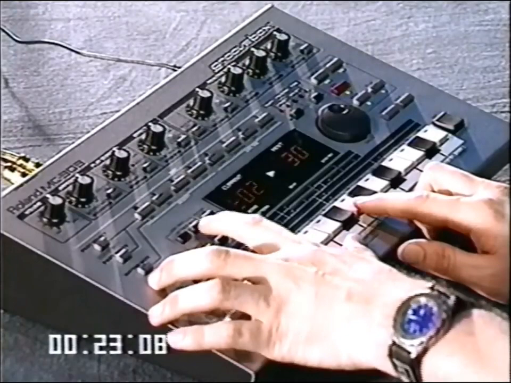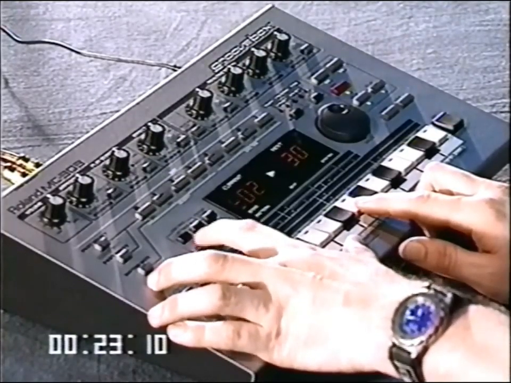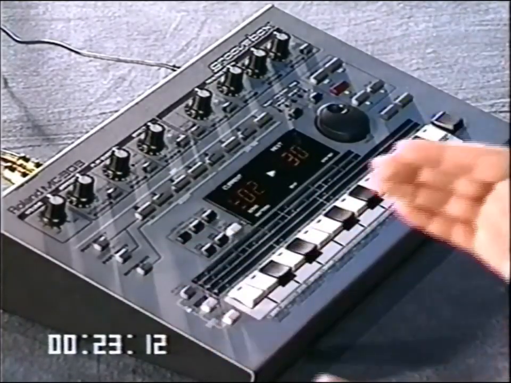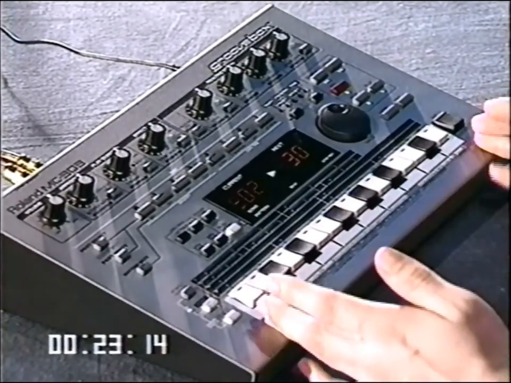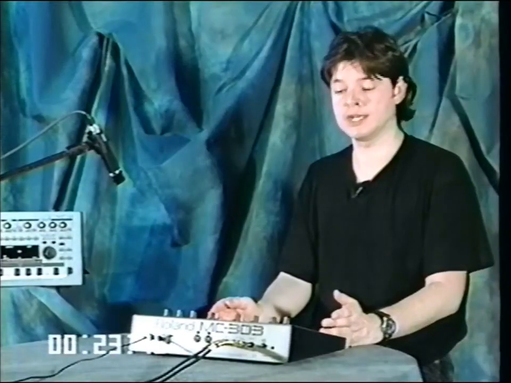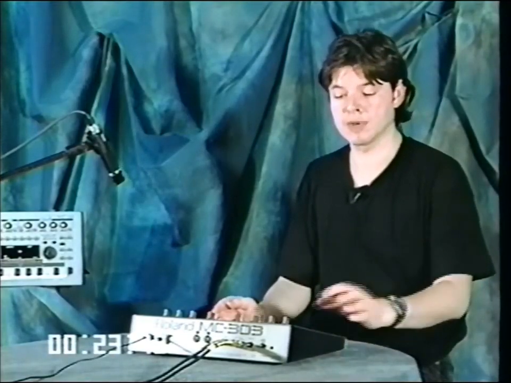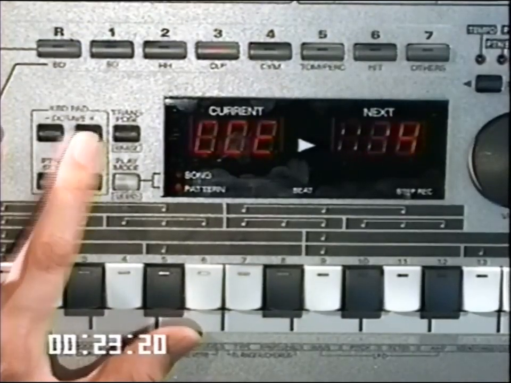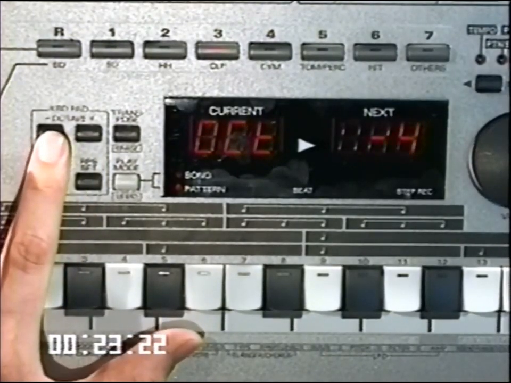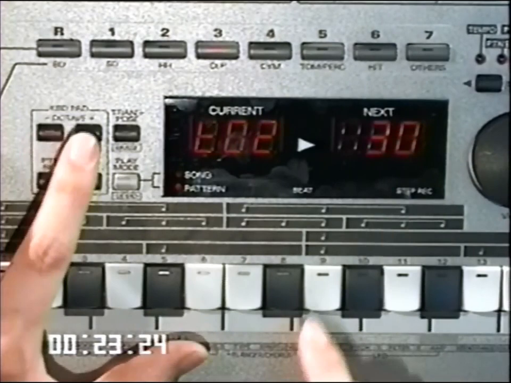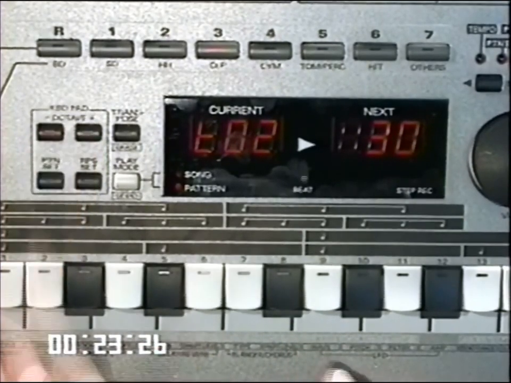Using these controls here, octave, shift, plus and minus, we can actually move the octave range of the keyboard. So that although this is a keyboard with 16 semitone range, we can actually increase the range drastically by shifting either plus or minus up to 4 octaves. So the bass range would be somewhere around -2 octaves.